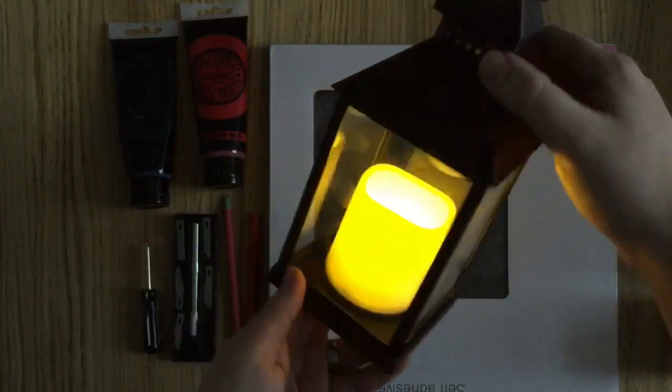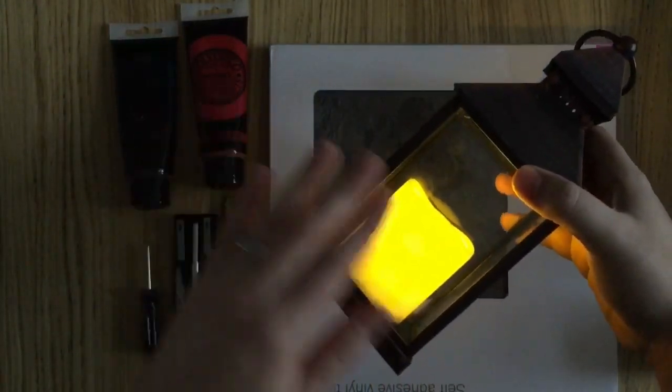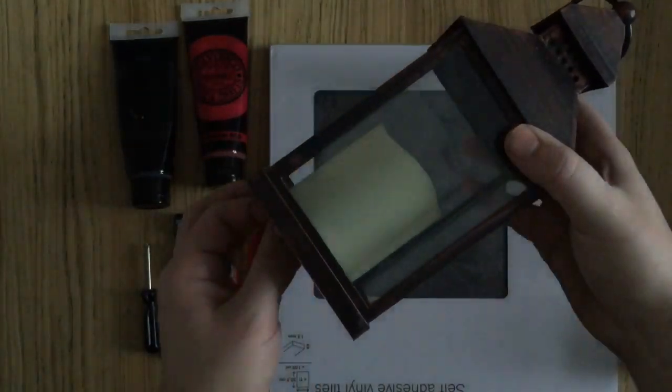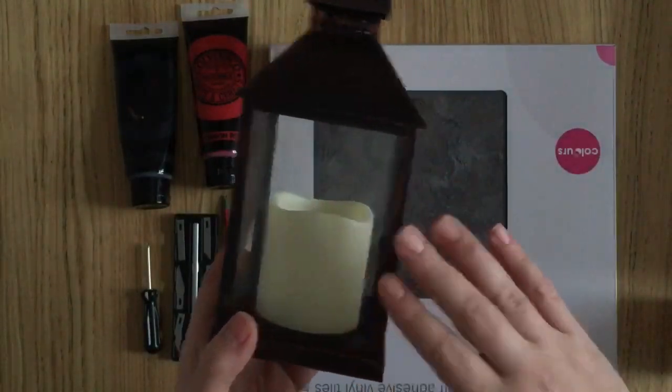This is brilliant because that's going to power our light. So what we're going to need to do is add these red and black paint together to make that mystic effect and add it to the glass. So there's no need to put any liquid or anything in at all. But what we need to do is stick a kind of rock material on the front.